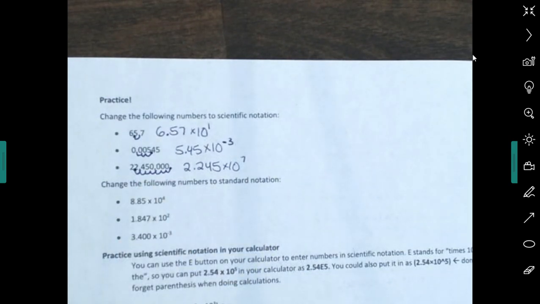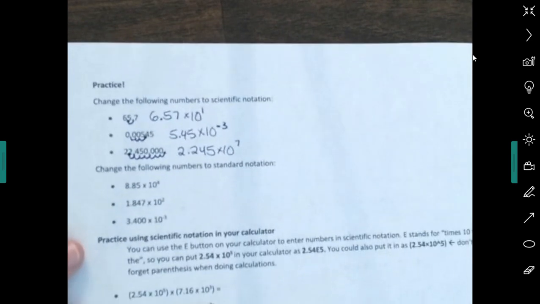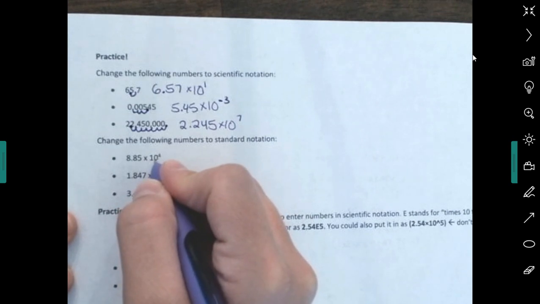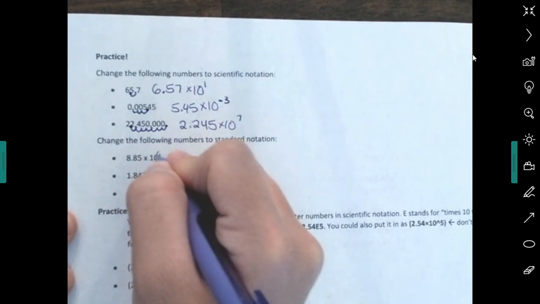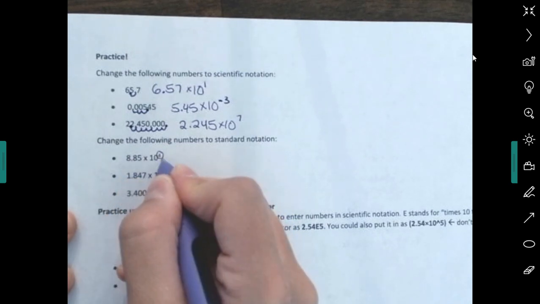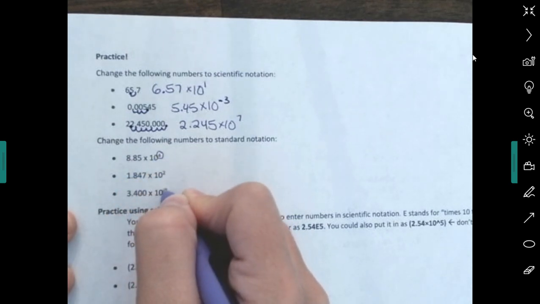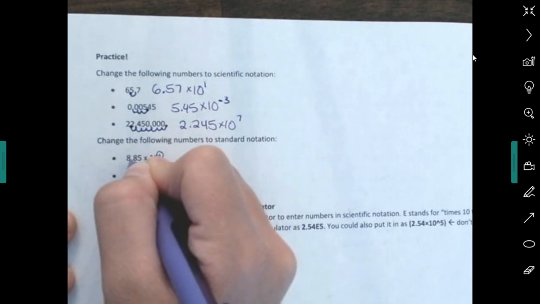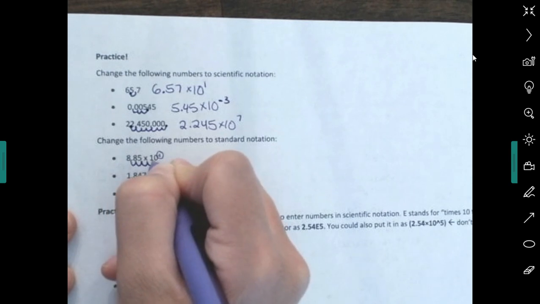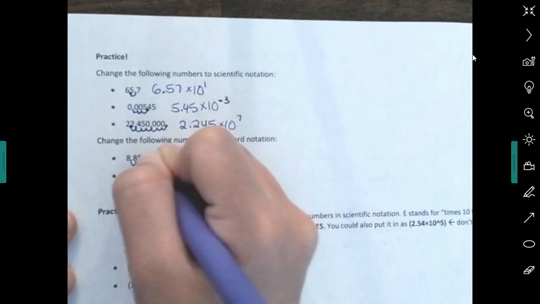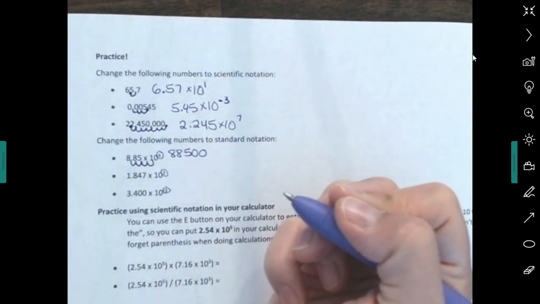Now what if you want to change it back from scientific notation back to standard notation? What you do is you move the decimal however many times it says. If it is a positive number, you move it to the right to make it big. If it's a negative number, you'll move it to the left to make it small. So this is a positive 4, so I'm going to go 1, 2, 3, 4. And in those empty places, I'm going to put zeros. So it's going to be 8, 8, 5, 0, 0.